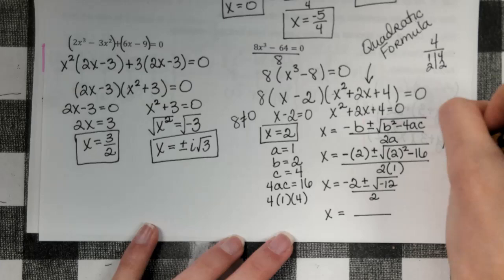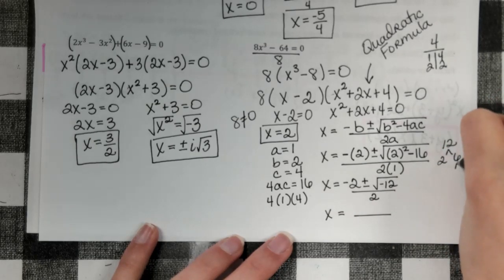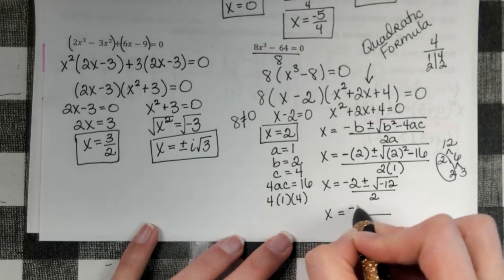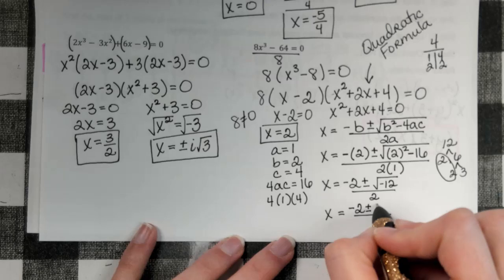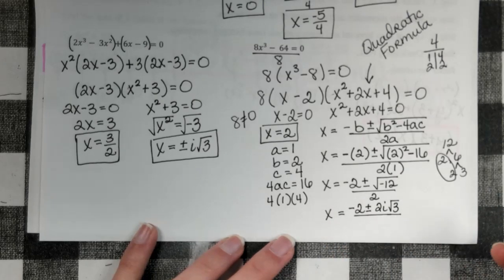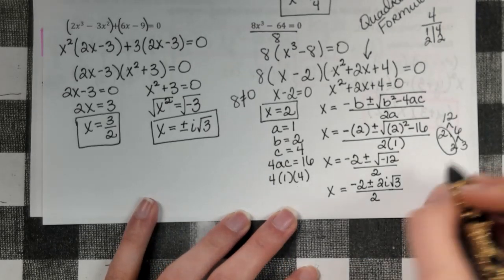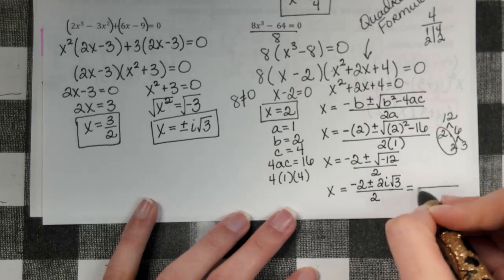I do my prime factor tree. That splits 2 and 6, 2 and 3. So this is really x equals negative 2 plus or minus what? 2i square root of 3 over 2.